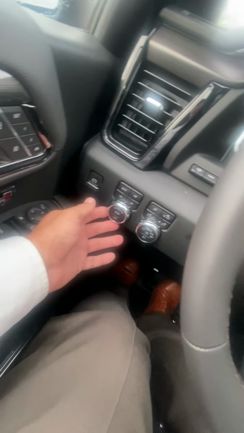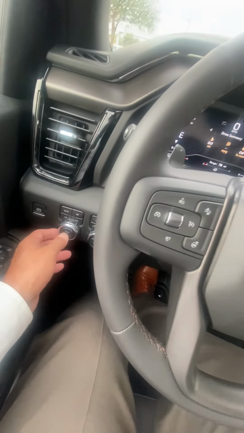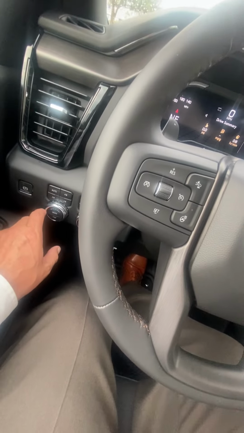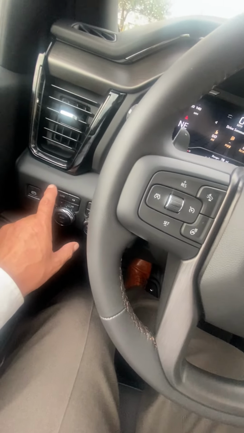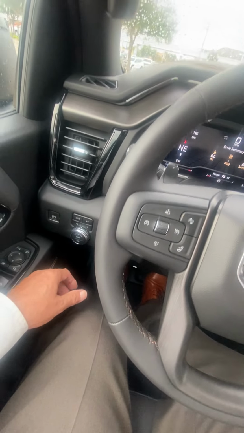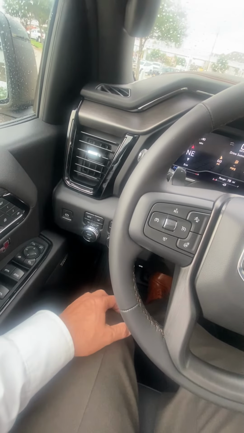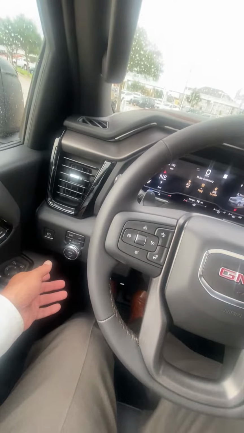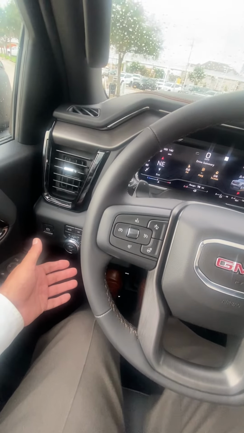Over here, this is your mode for your drive mode. So you've got your 4-wheel drive controllers right here. You've got 2 high, auto, 4 high, and 4 low. Don't go to auto. It's unnecessary. It puts unnecessary wear and tear on the transfer case. Leave it in 2-wheel drive mode. Drive in 2-wheel drive mode on a regular basis.